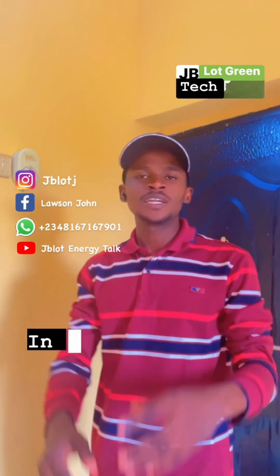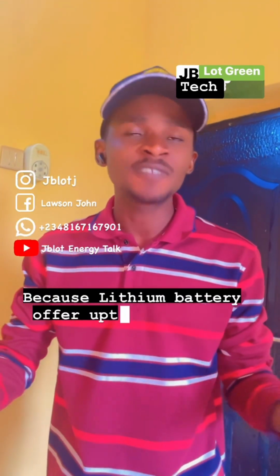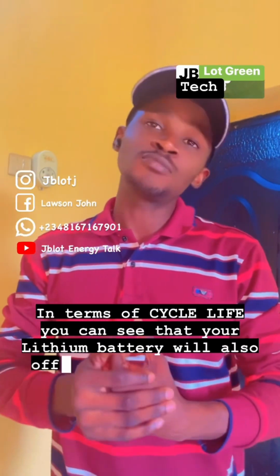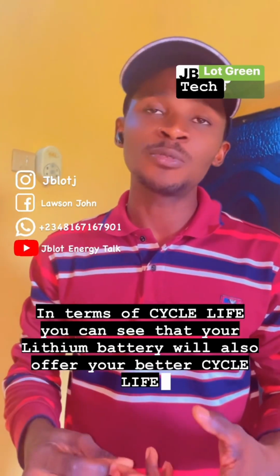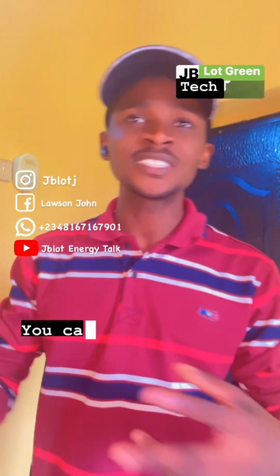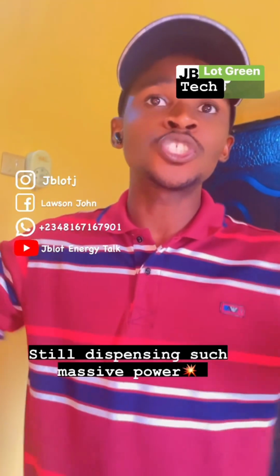In conclusion, you can see that in terms of DOD, lithium battery is better because the lithium battery offers up to 95% DOD. And in terms of cycle life, your lithium battery will also offer you better cycle life. And in terms of gravimetric and volumetric energy density, you can see why lithium battery is so small and yet still dispenses such massive power, still having that much capacity compared to that bulky big lead-acid battery.